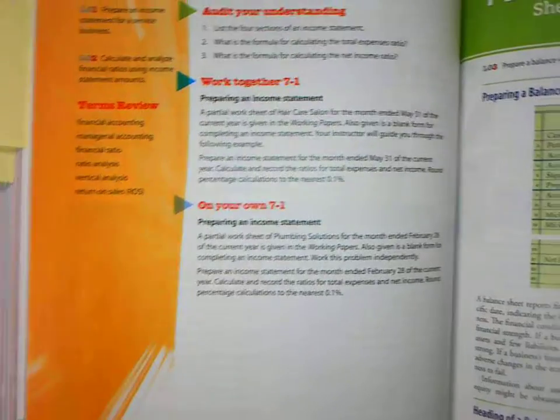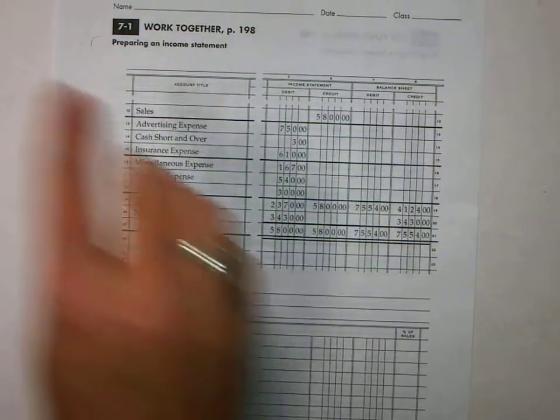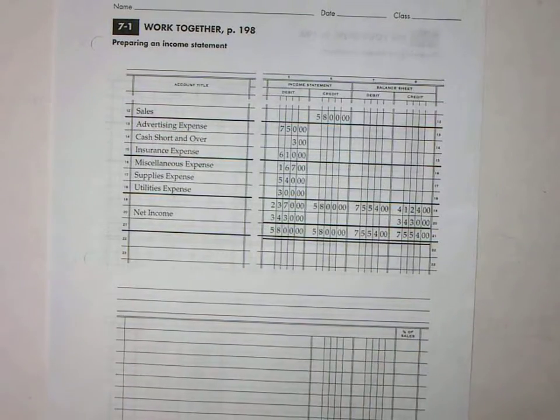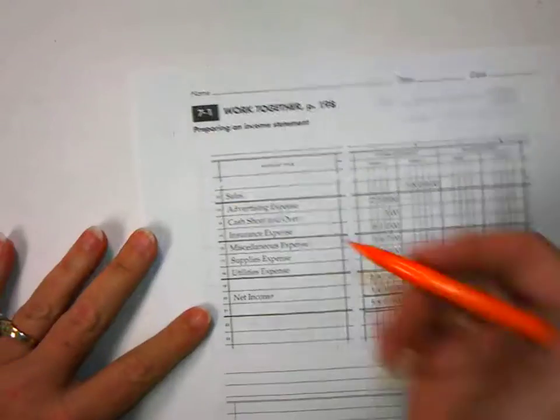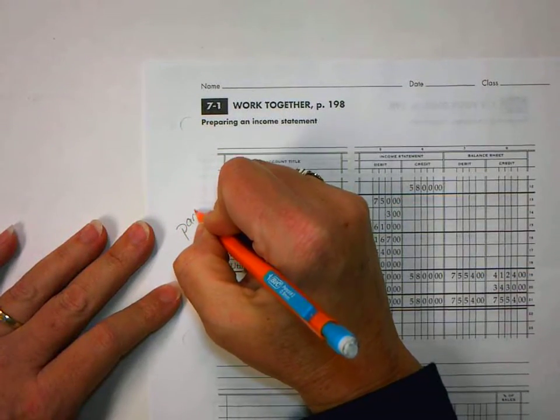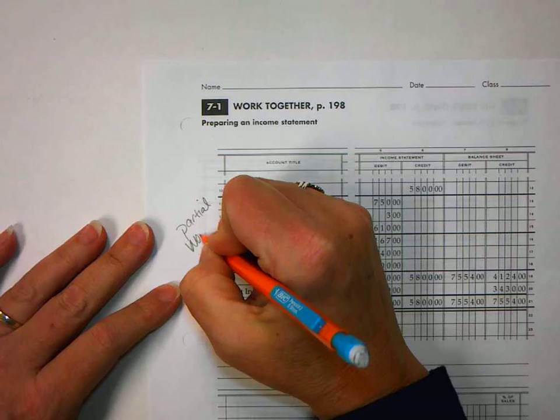Okay. Now what they're going to give us, and you'll see it on your working together, okay, is a partial worksheet.